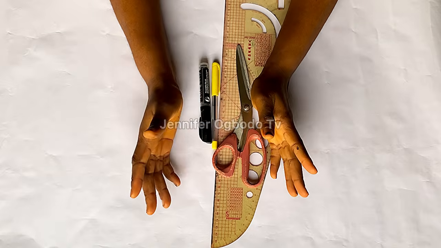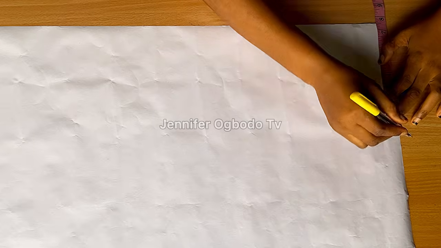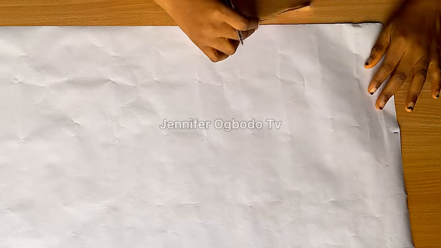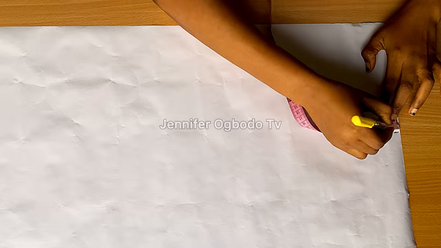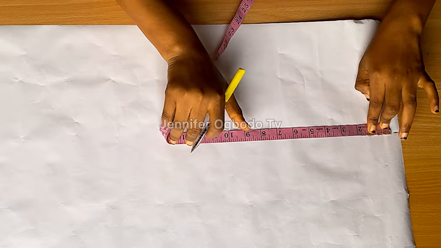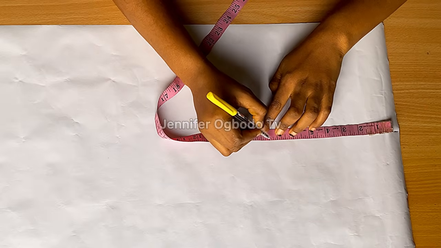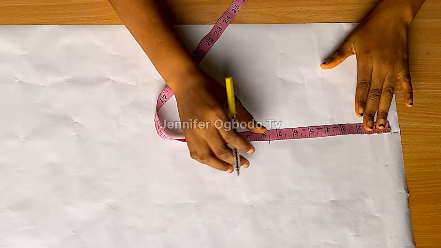Welcome back again, soulmates. So guys, let's go ahead and draft this pattern. The first thing I'm going to do is to place the half of my shoulder measurement, which is 7.5, on this point. Then I'm going to come down by ½ inch for the shoulder slope. Then from that shoulder slope, I'm going to come down by my armhole length, which is 7.5. So your bust divided by 6 plus 1.5. That is how to get your armhole length, okay?